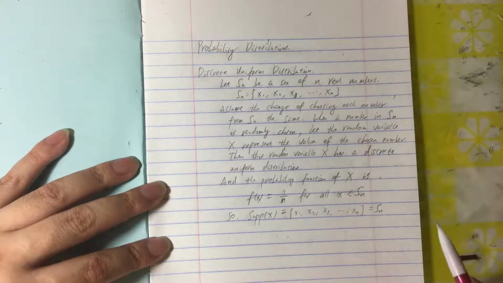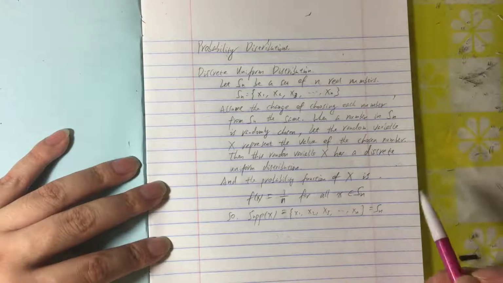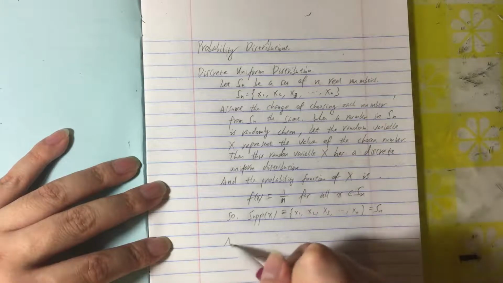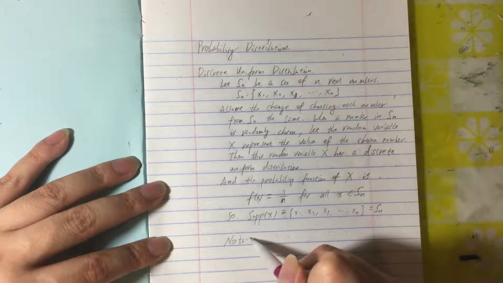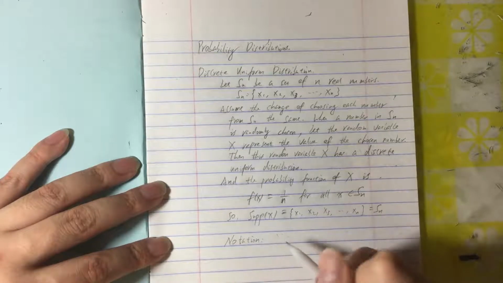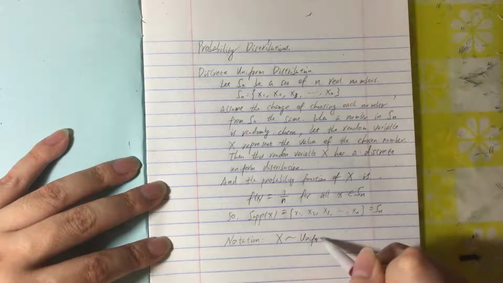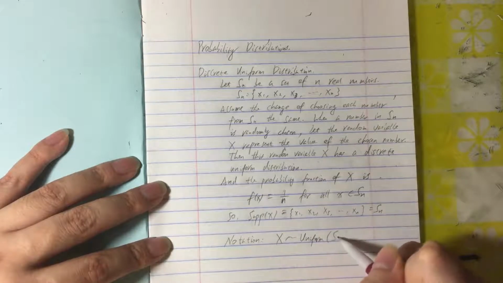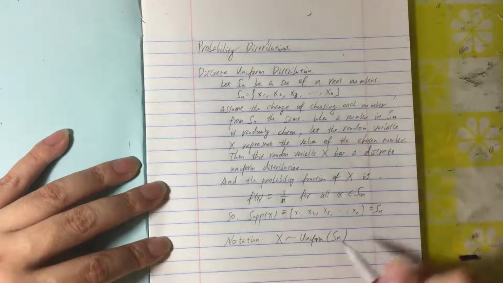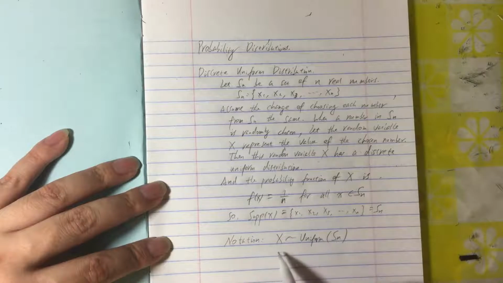Since x has a discrete uniform distribution, the notation for this random variable x is uniform distribution, Sn of Sn. That's the notation for this random variable x.